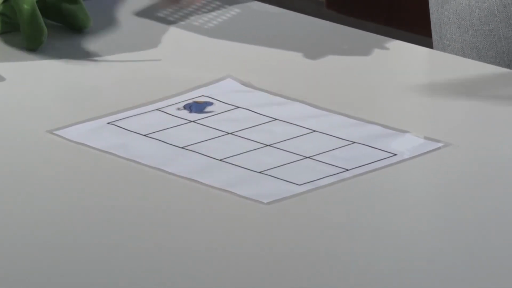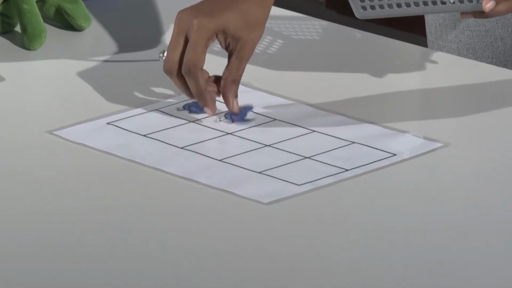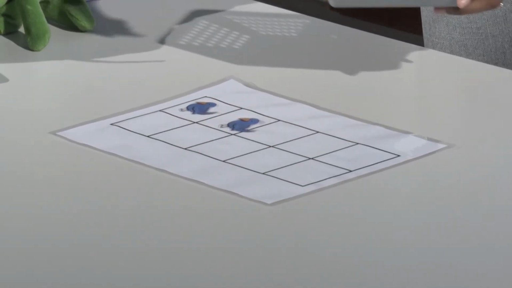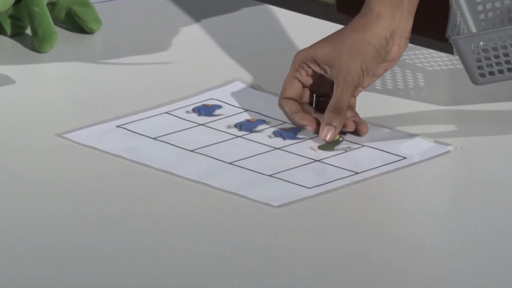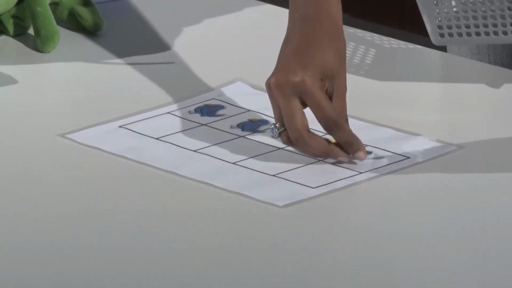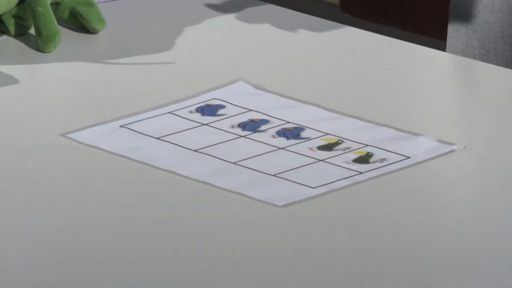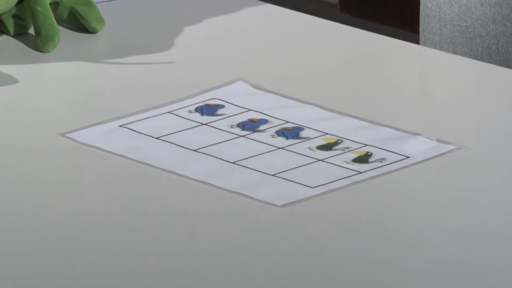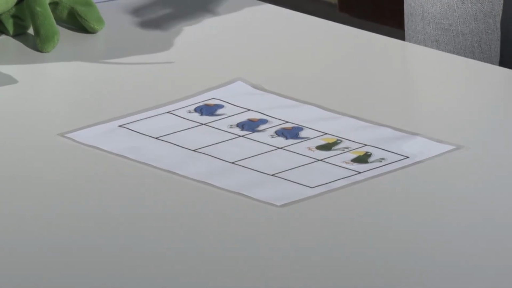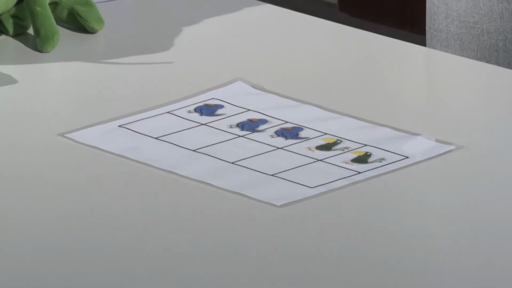My 3 blue birds, and my 2 green birds. I know you have worked this already. Can you tell how many birds there are in all? Did you say 5? You are correct.